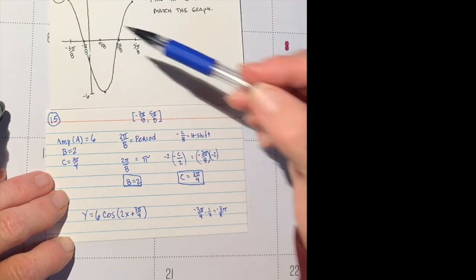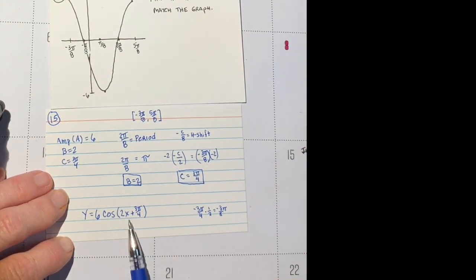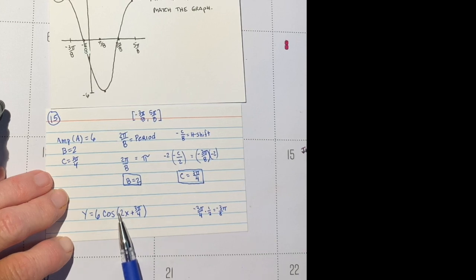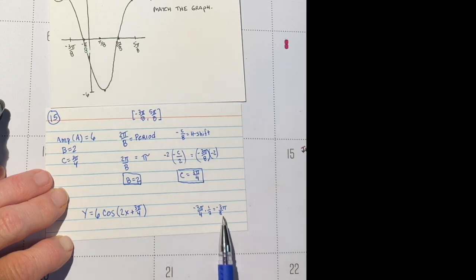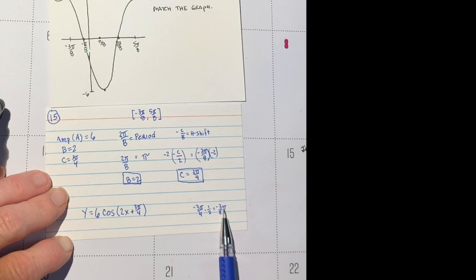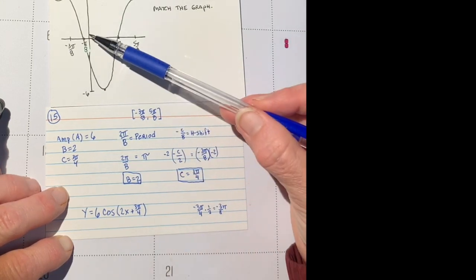Yes, it does. Now, if you keep adding pi fourths, we said pi fourths separates each key point. That's 2 pi divided by B, 2 pi divided by 2, giving the period of pi, and then a fourth of that, so pi fourths. Think of pi fourths as 2 eighths. So if you keep adding 2 eighths, negative 3 pi eighths plus 2 pi eighths is negative 1 pi eighth.